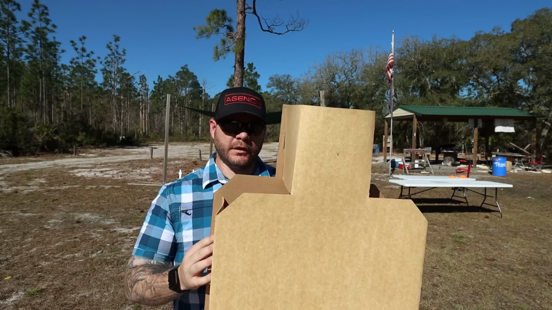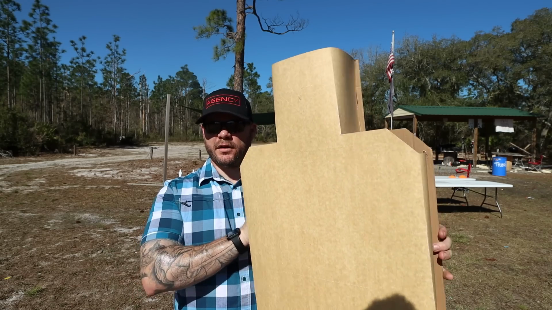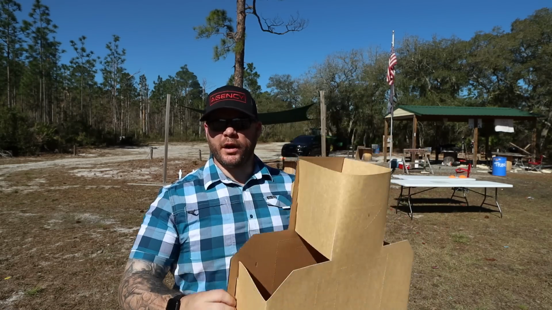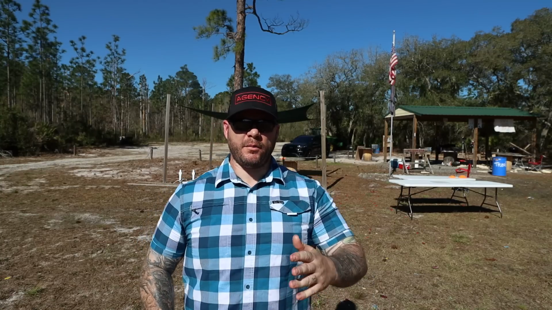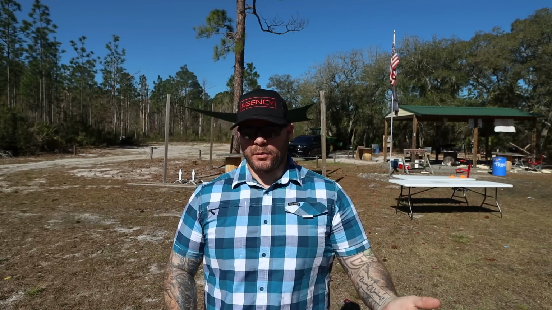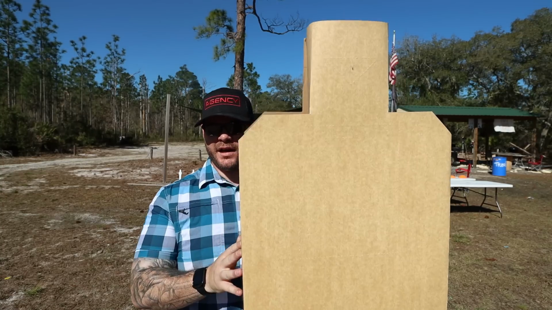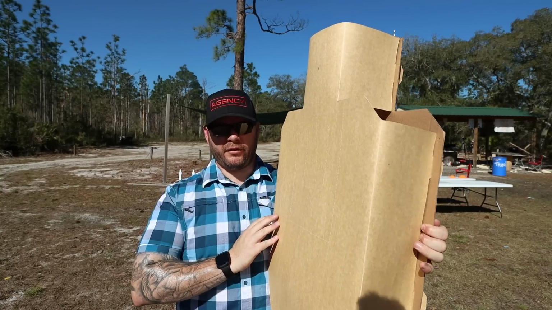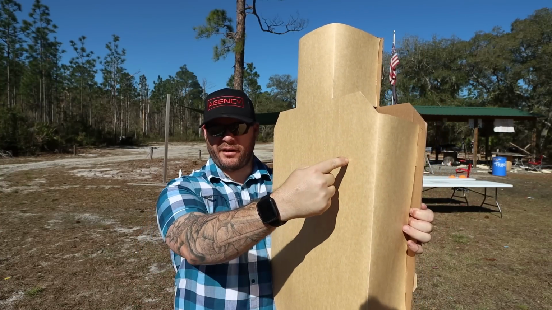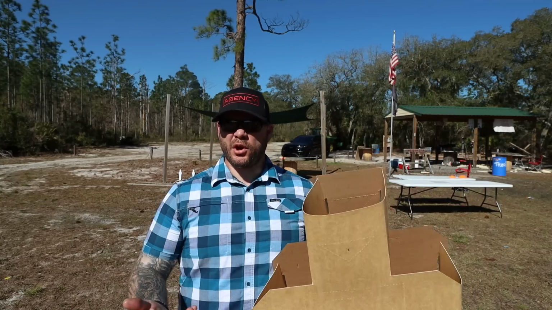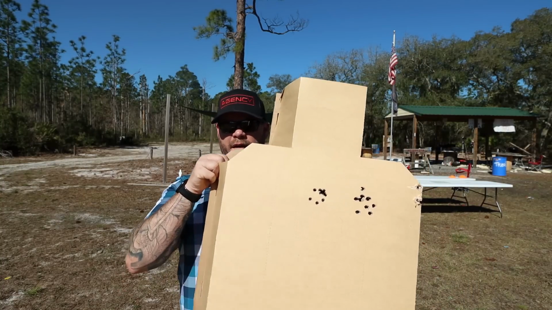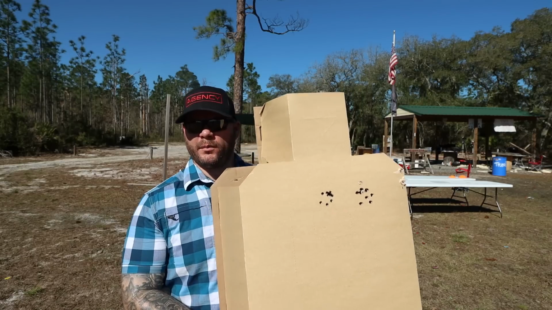Why does that matter? Well, people are three-dimensional, and as the target's presentation changes to you, your point of aim is going to have to change if you're aiming for center mass. And a lot of people are taught to shoot center mass. The thing is, if the target is oblique or flank, center mass isn't here, it shifts. You have to shoot for the core of the body, the center line of the body, regardless of presentation. And this one is kind of a representation of what I'm talking about there.